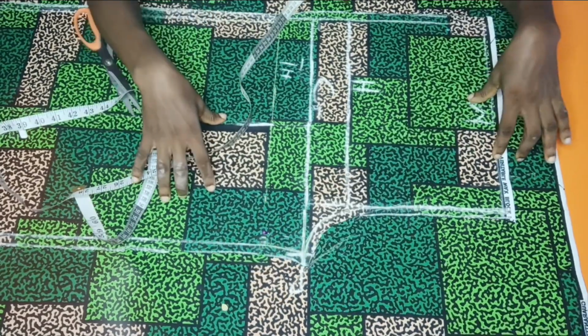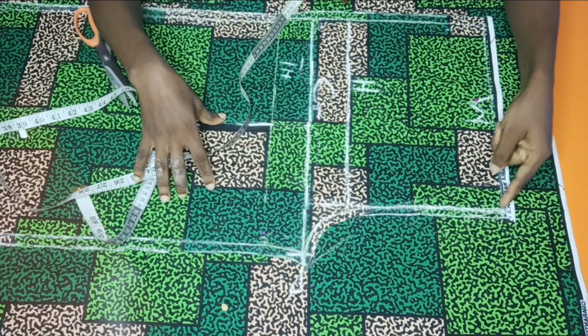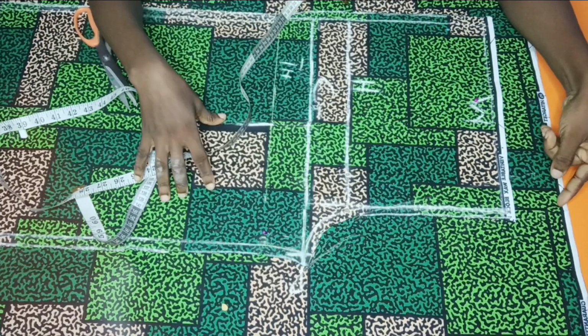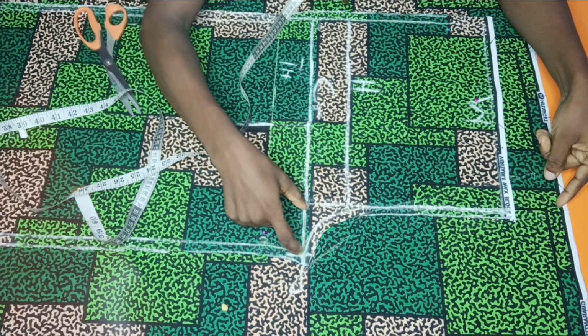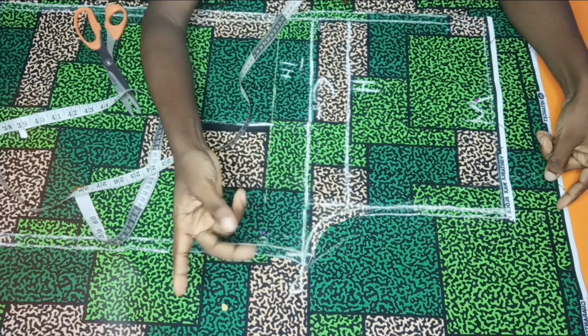Then from this top side, to avoid this gaping on your trouser back, whatever you have as your crotch extension for your front, you are going to extend it there. In this case, I had 3 inches.